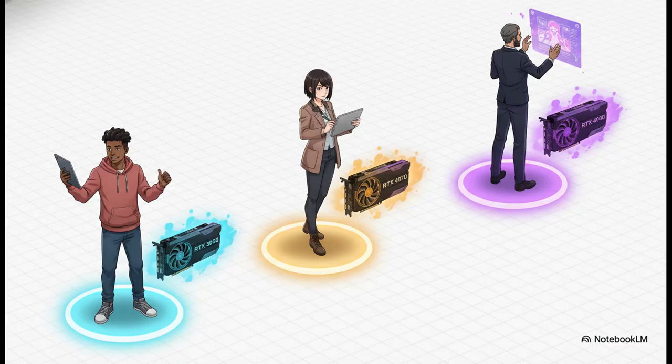So, what card should you get? Well, if you're on a budget, say around $250 to $400, the RTX 3060 with 12 gigs of VRAM is absolutely perfect to get started. In that mid-tier, an RTX 4070 is going to give you optimal performance. And of course, if you're a pro and you just want to run everything at maximum speed, the RTX 4090 can handle literally anything you throw at it.